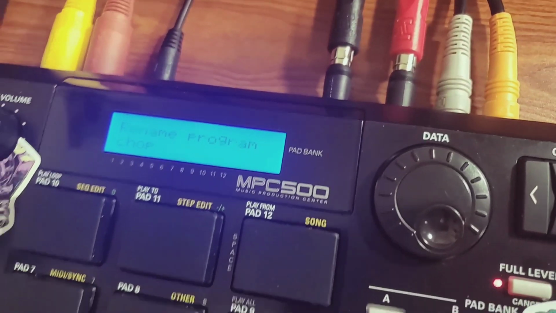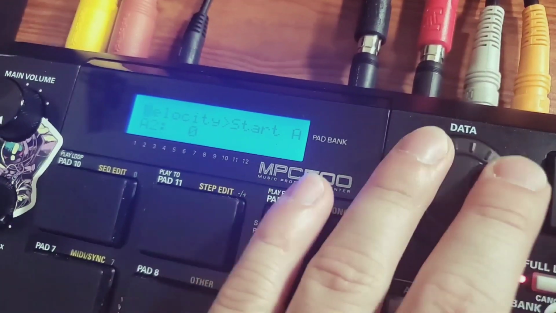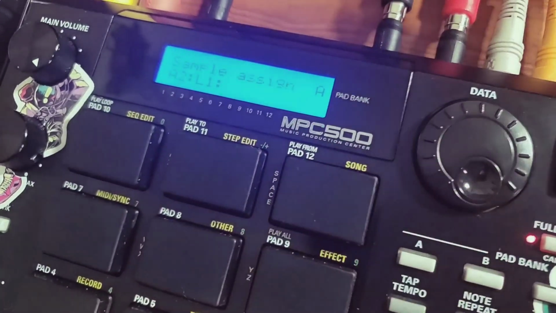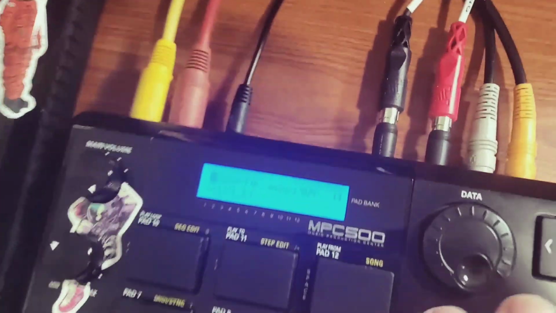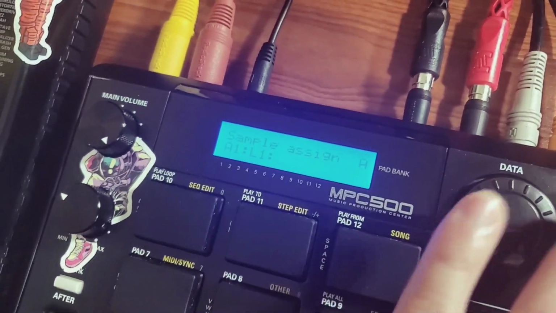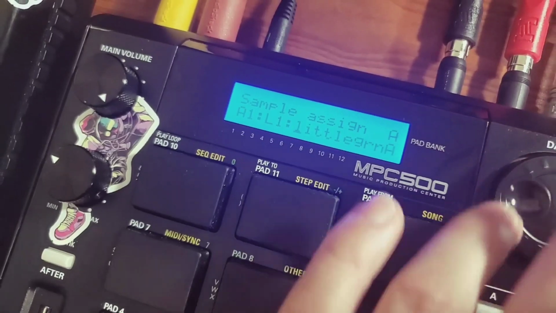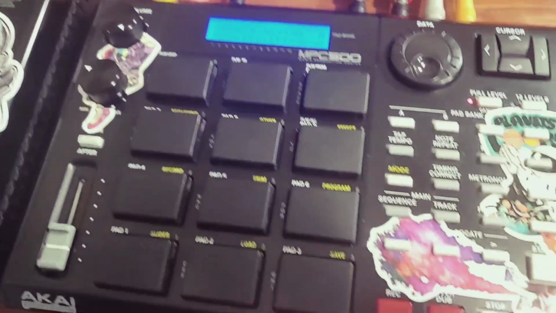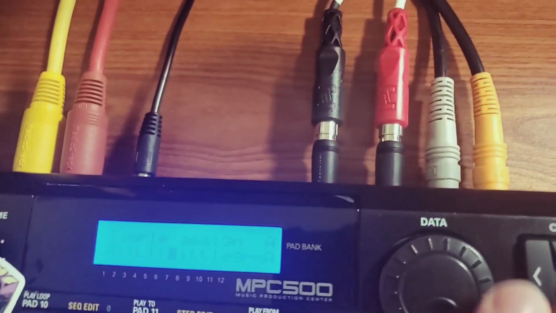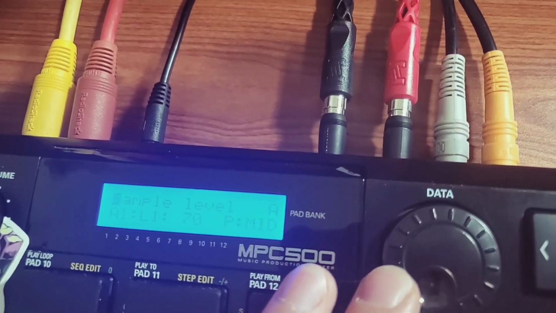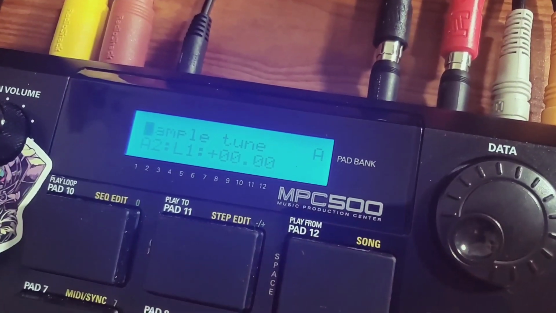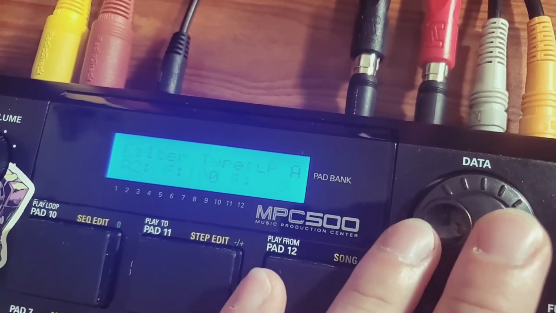Alright, so now that I have that named, I want to set up some stuff. First of all, I'm going to take my sample and I'm going to put that on pad 1. There's my sample. Alright, so a couple things. I want to set all these pads. I'm just going to do a 12 pad thing.